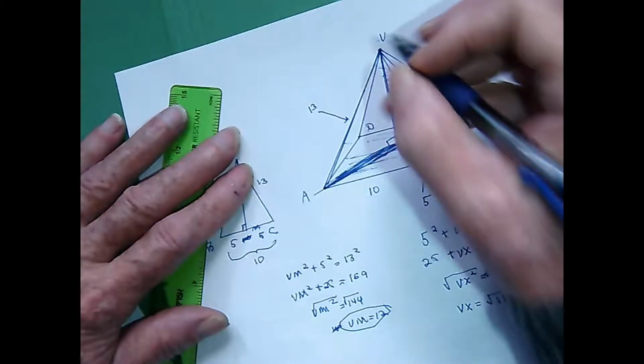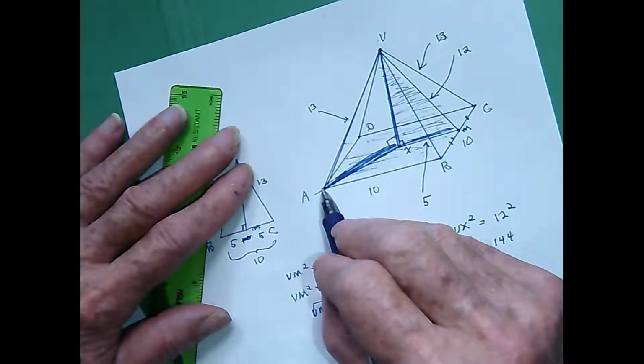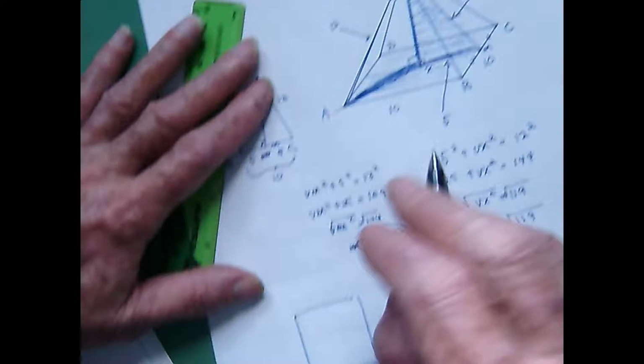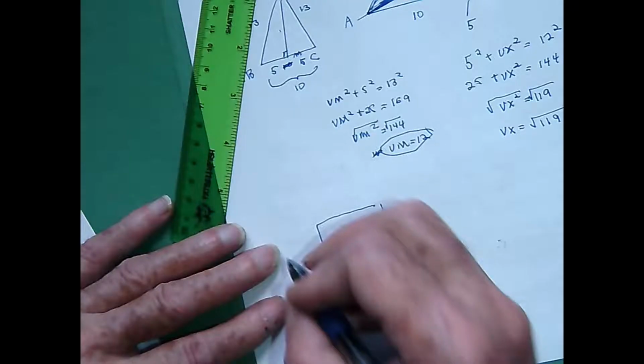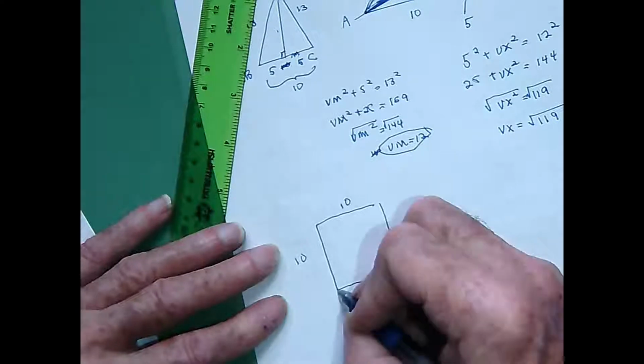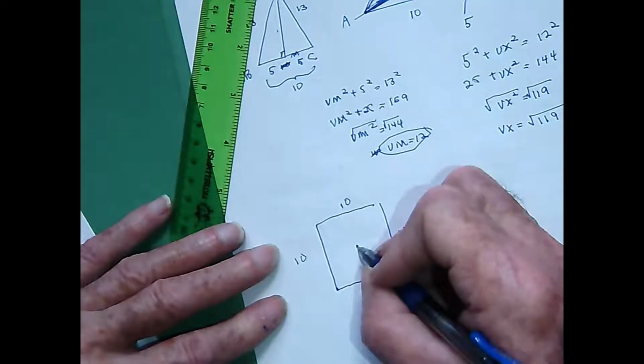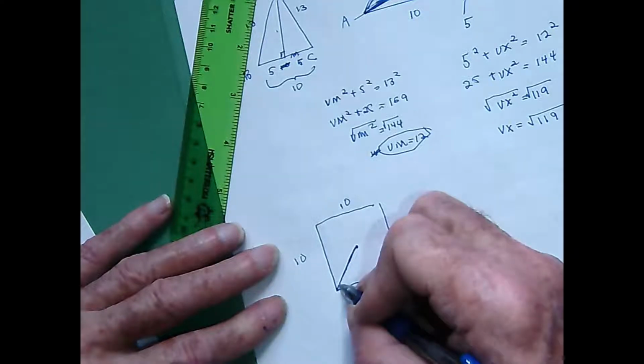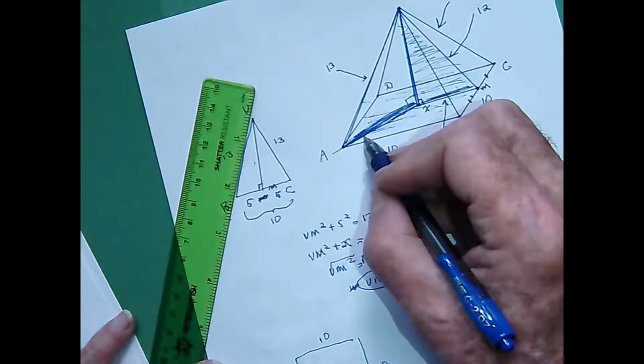Now what about this distance from that vertex to the center of the base? Take a look at this square. If it was truly 10 by 10 all the way around, what would be the distance from that vertex to the center of the base? That length, I say, is the same as that length right there.